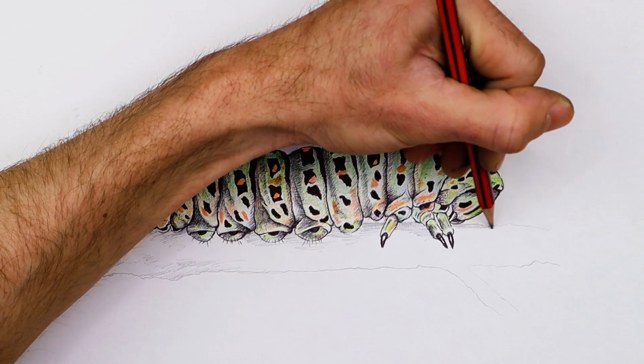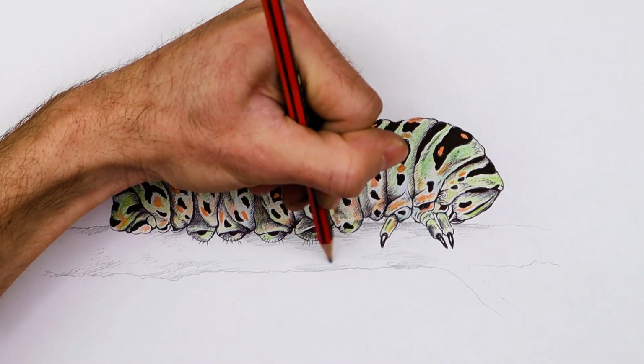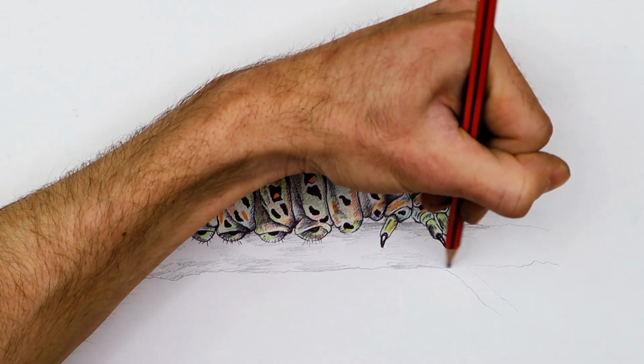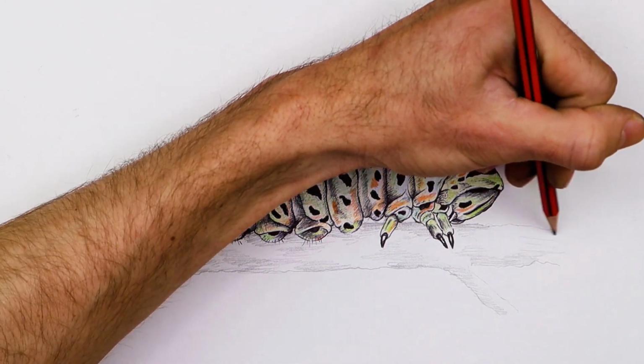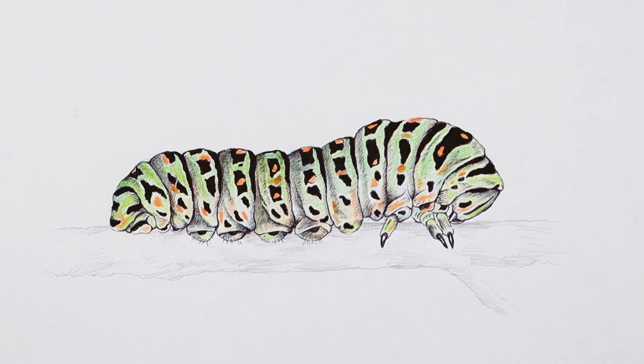But otherwise, guys, that is it. This is how to draw a caterpillar, and also how to contextualize a caterpillar on an actual surface like a branch.